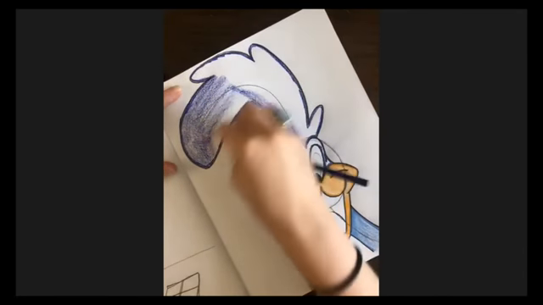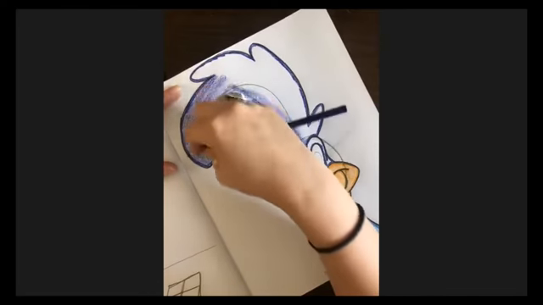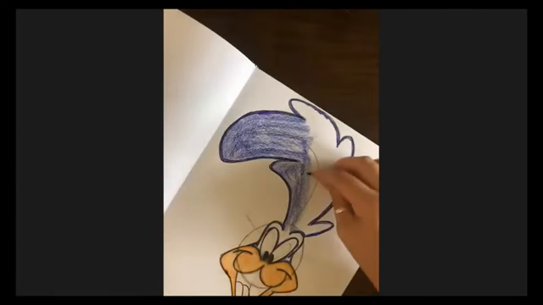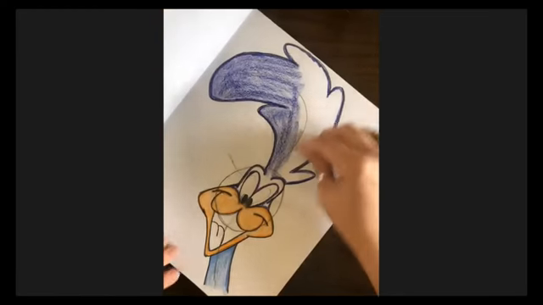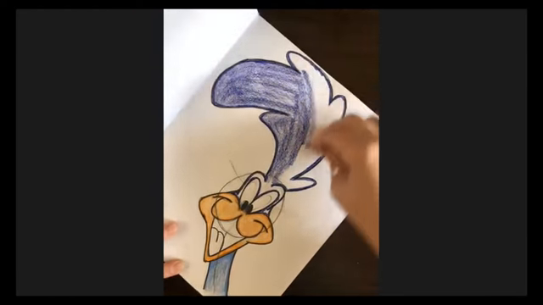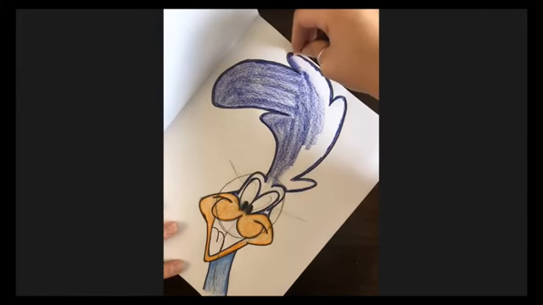All right. Filling in these feathers. The Roadrunner is so awesome. Does everyone else agree? The Roadrunner is so clever, so sneaky.